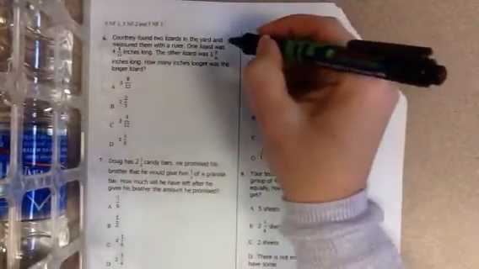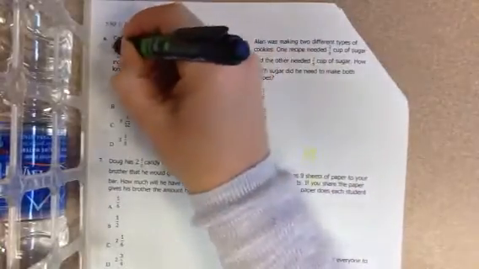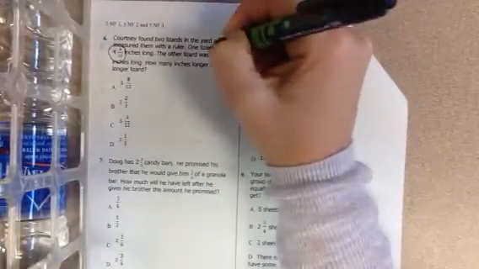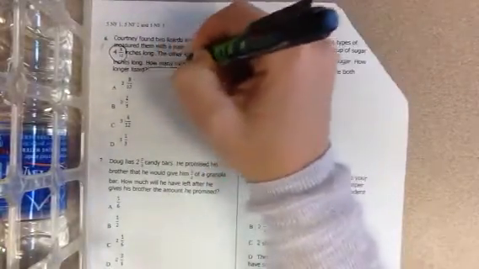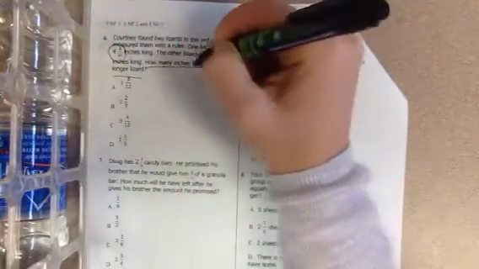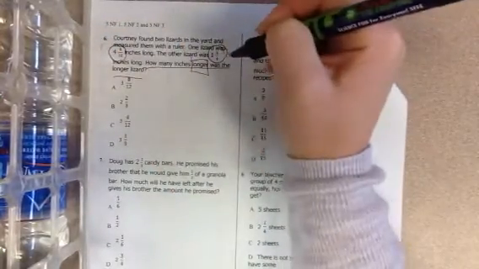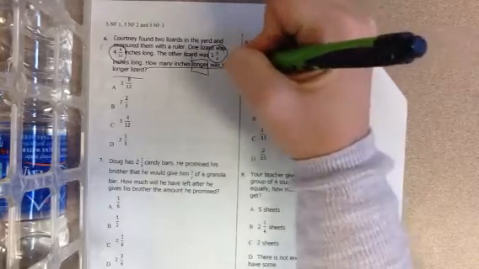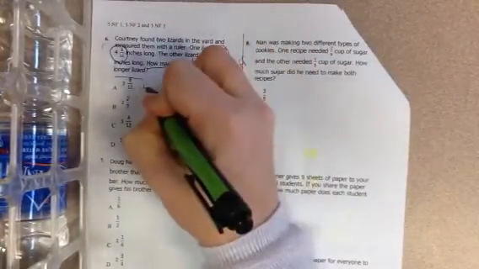All right, let's turn over. A lot of us missed this problem, number 6. There's a high number of people that got number 6 wrong. Courtney found 2 lizards in the yard. One lizard was 4 5/12. The other was 1 3/4. How many inches longer was the longer lizard? How many inches longer? I'm trying to find the difference. So I have to subtract.